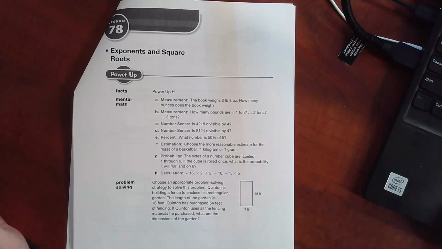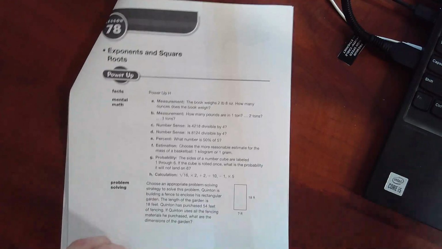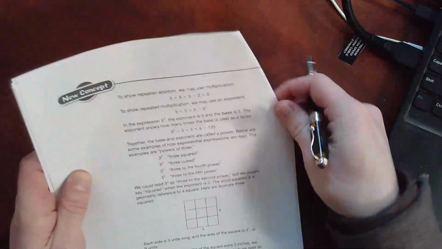A little bit different, but not too. At this point, I don't know what they're going to do with square roots. It should be okay.